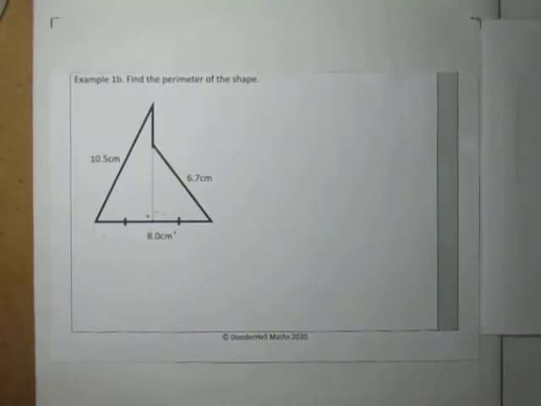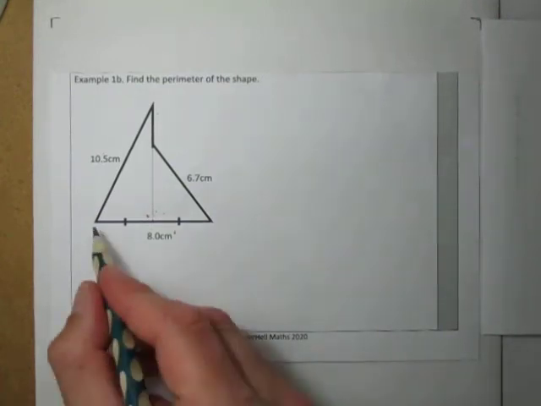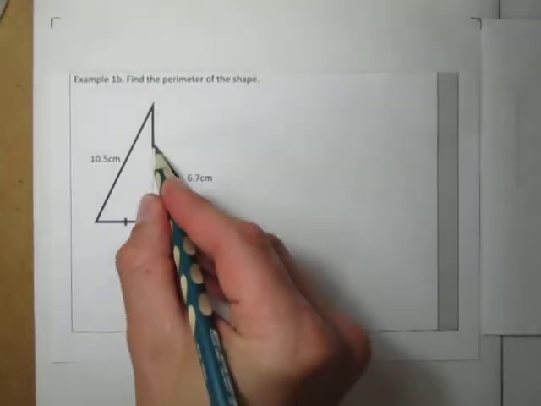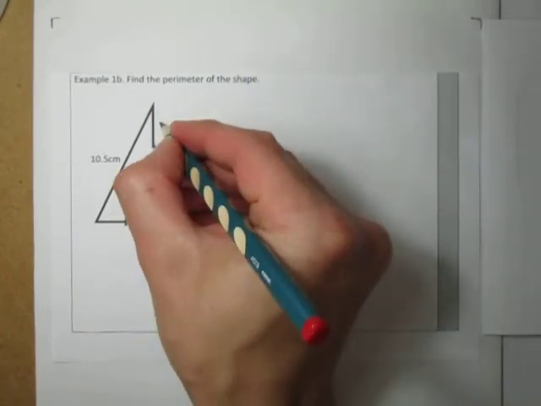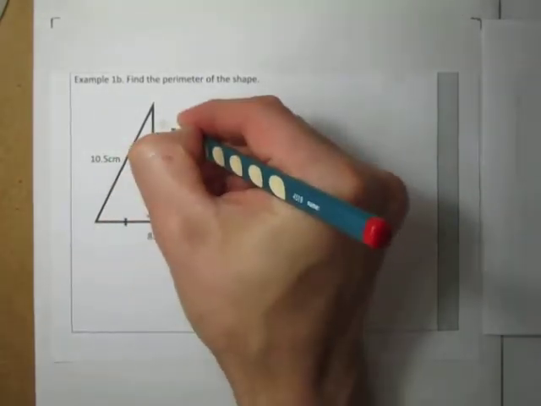Now the next example I'm going to show you, again, the question is find the perimeter of the shape. At this stage there is no hint as such that Pythagoras' theorem is required, but what we do know is that we are presented with this shape, and to find the perimeter what we essentially need to do is add together this side length here, this side length, and this side length here. Okay, so it's this one here that we need to be able to find.